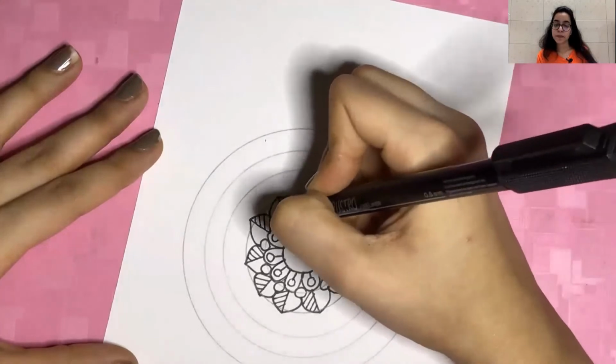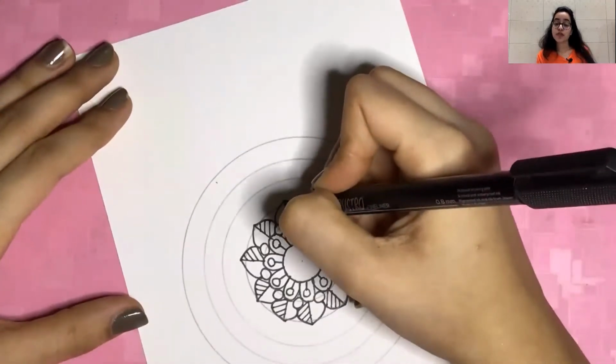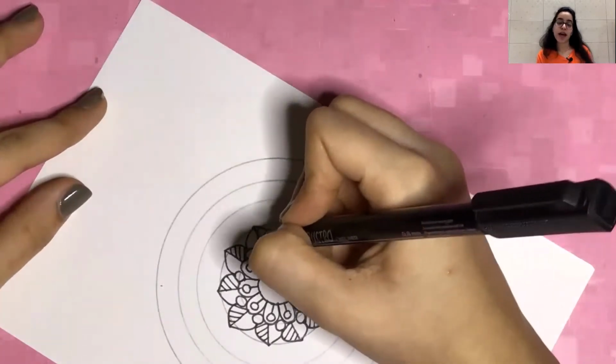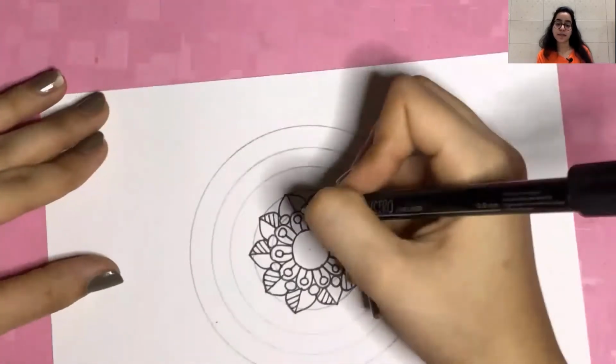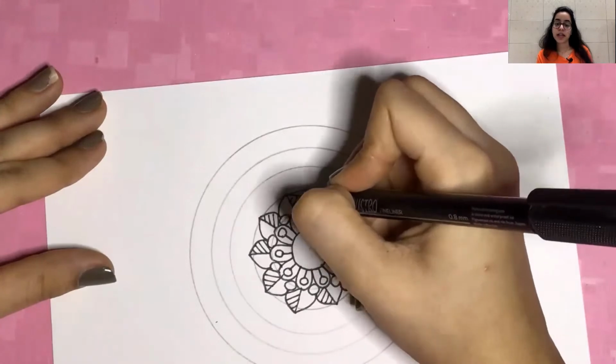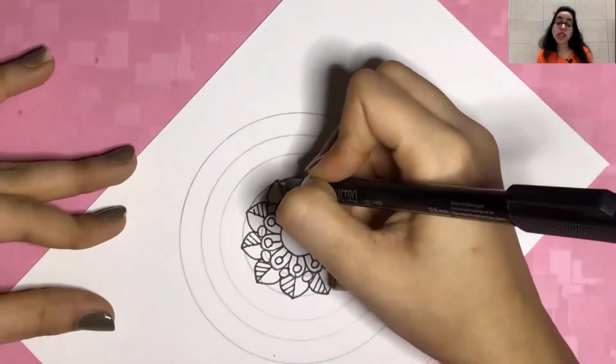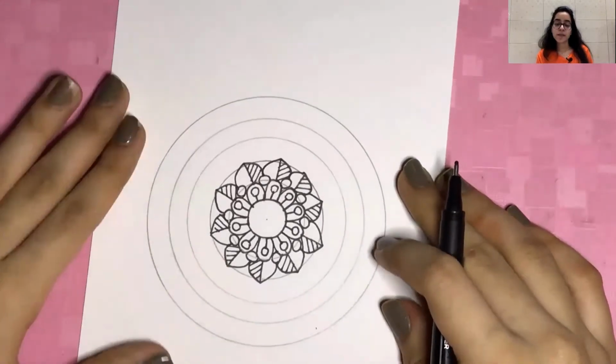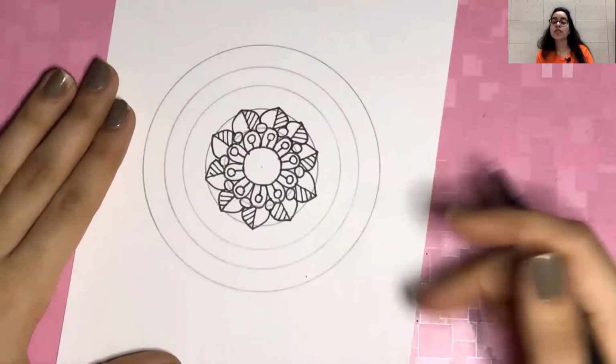I hope all of you are enjoying this process as well. I am thoroughly enjoying it because mandala as an art form is my personal favorite and I'm specialized in it. Awesome. We are just done with two of these layers and the mandala looks really pretty to me now. We are going to move ahead.